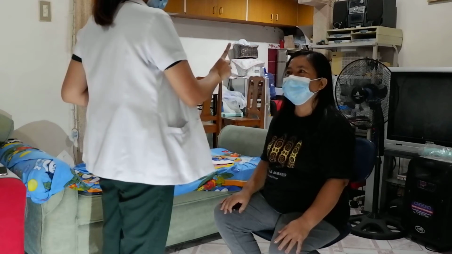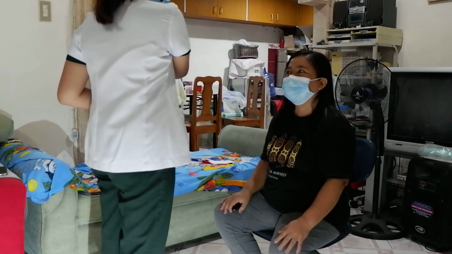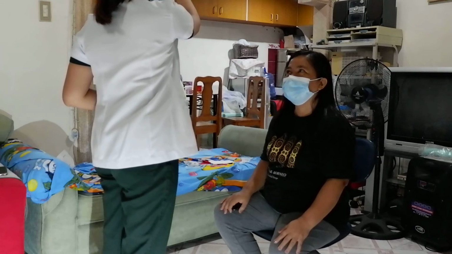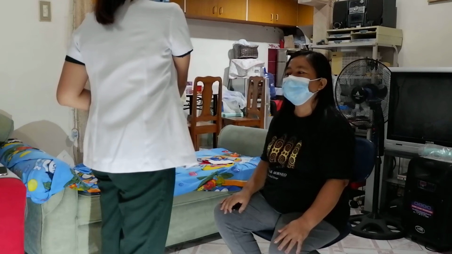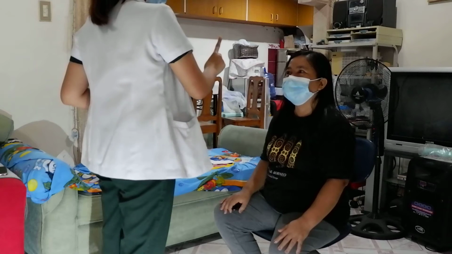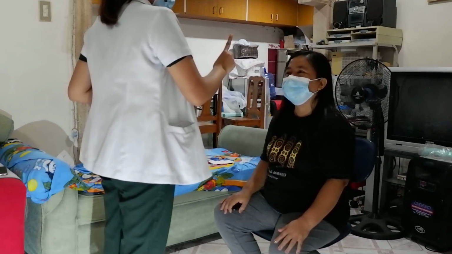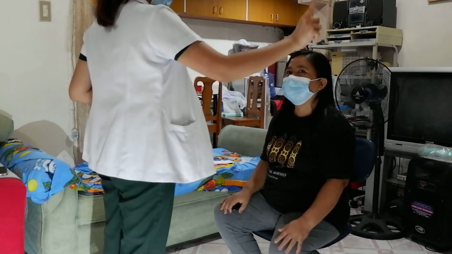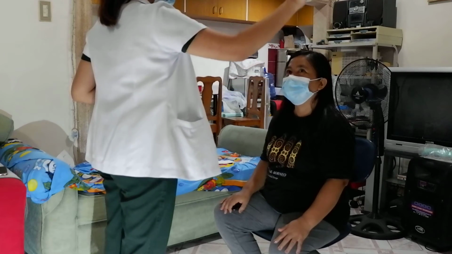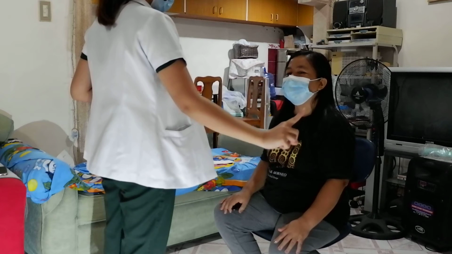Then extreme left, and then left upward, and then left downward, back to the middle. I'm going to do it one more time. I'm just going to clarify. Extreme right, right upward, right downward, then back to the middle.